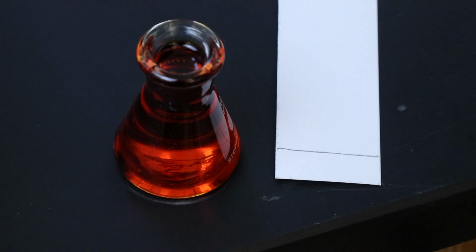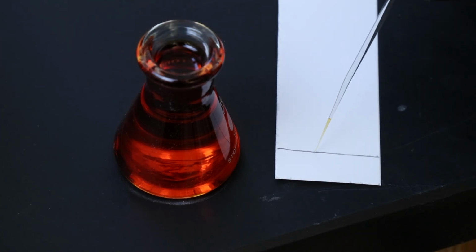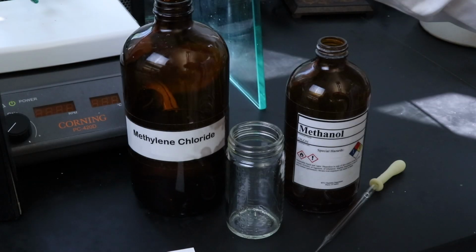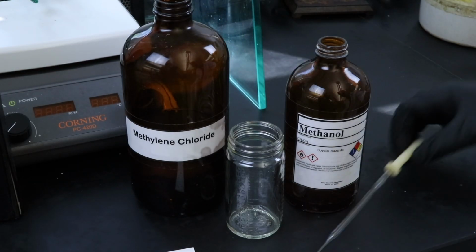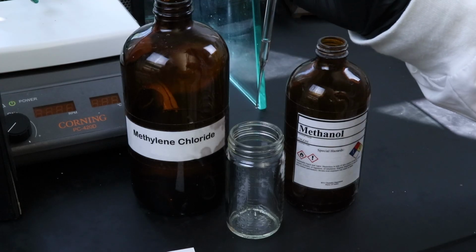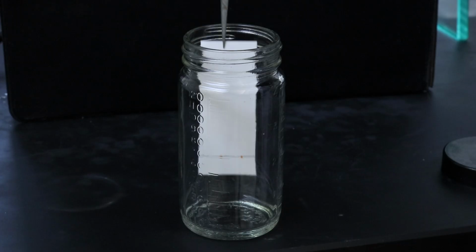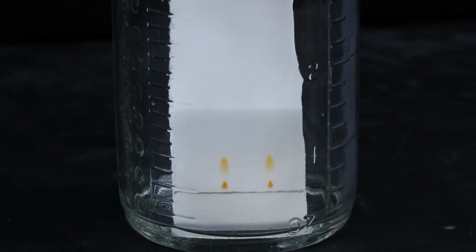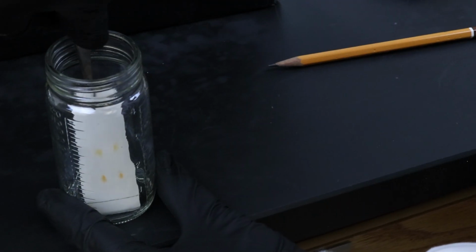To make sure that both products were actually produced, I'll spot a TLC plate, and then I'll use methylene chloride as a solvent to run it with 5 drops of methanol. And here you can already see that there are 2 compounds on each of the spots I made on the TLC plate, so that's a good sign that both products were formed and we can expect to have a separation during the column.